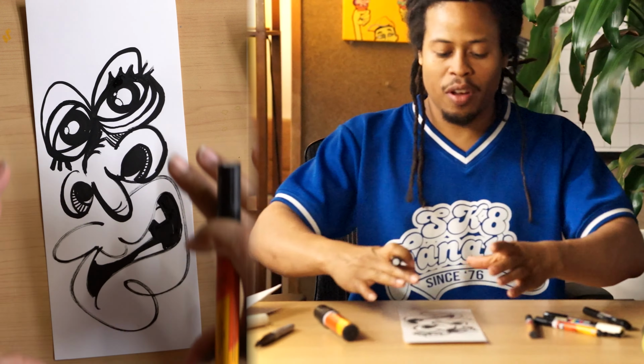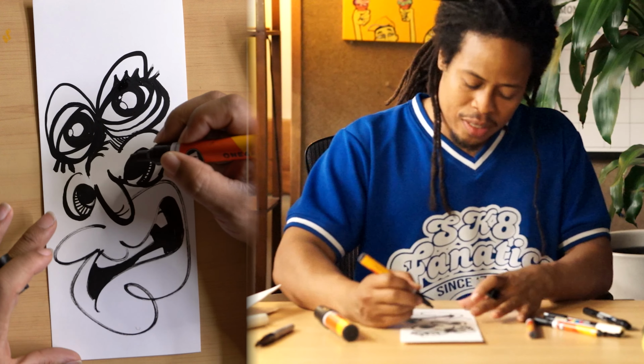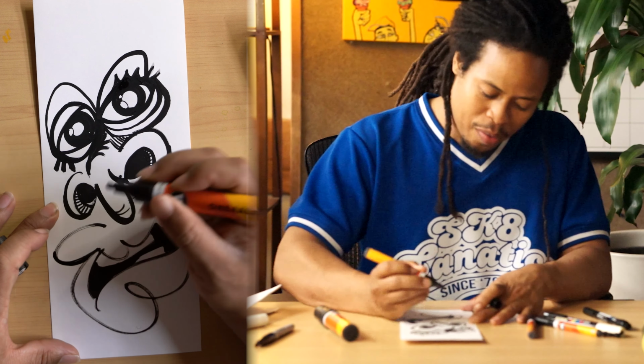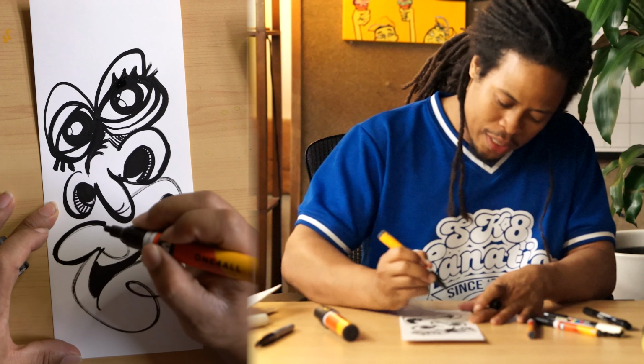And you see how we're using the whole piece of paper to make this image. That way we don't waste any paper, and it gives us a lot of opportunity to be able to draw more details.